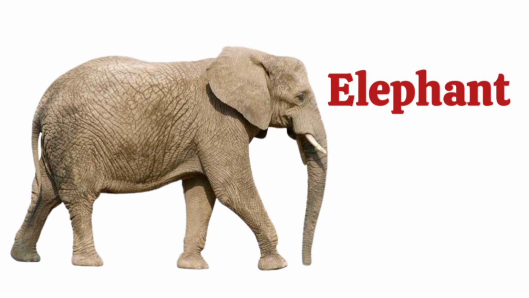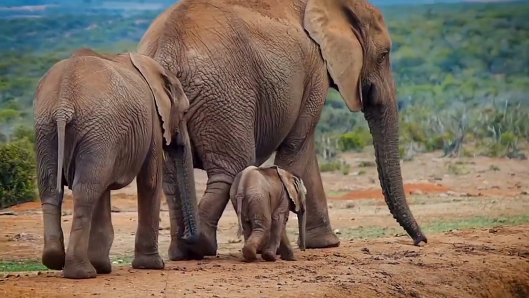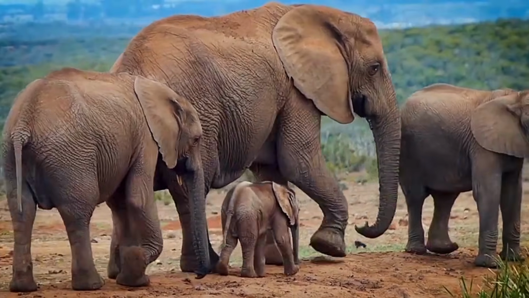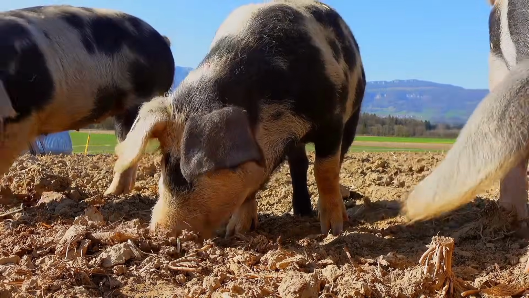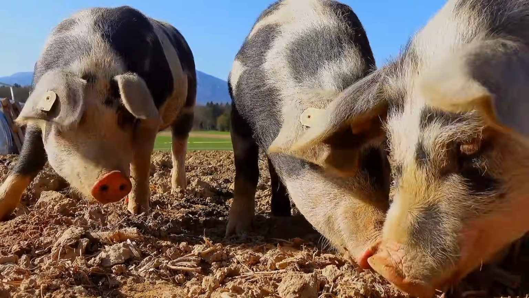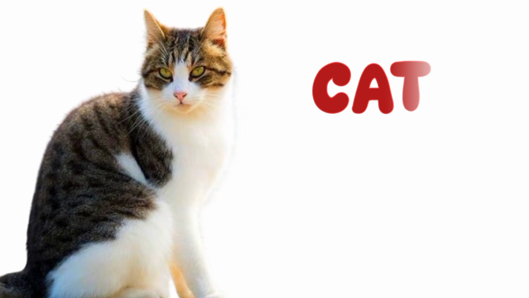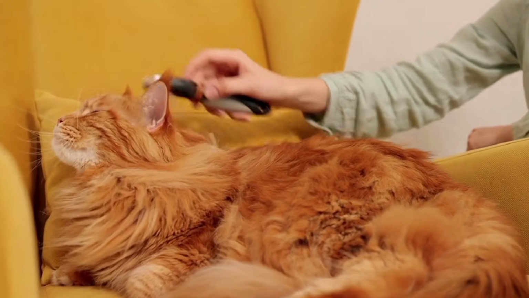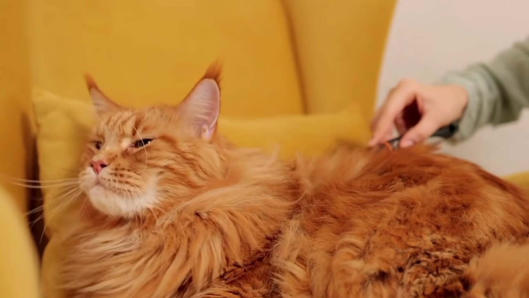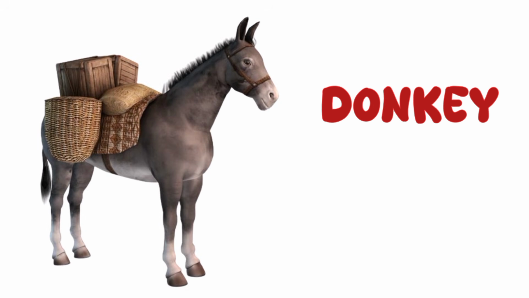This is an elephant. This is pig. Cat. This is a cat. This is donkey.